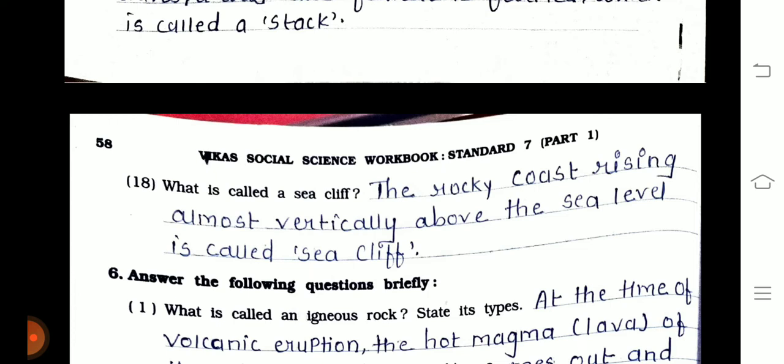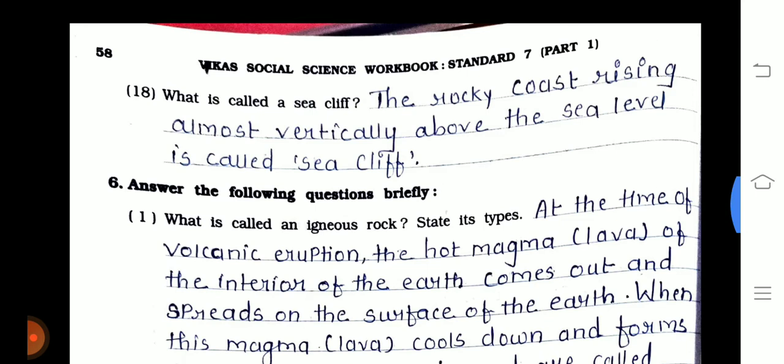18.1 What is called a sea cliff? The rocky coast rising almost vertically above the sea level is called a sea cliff.